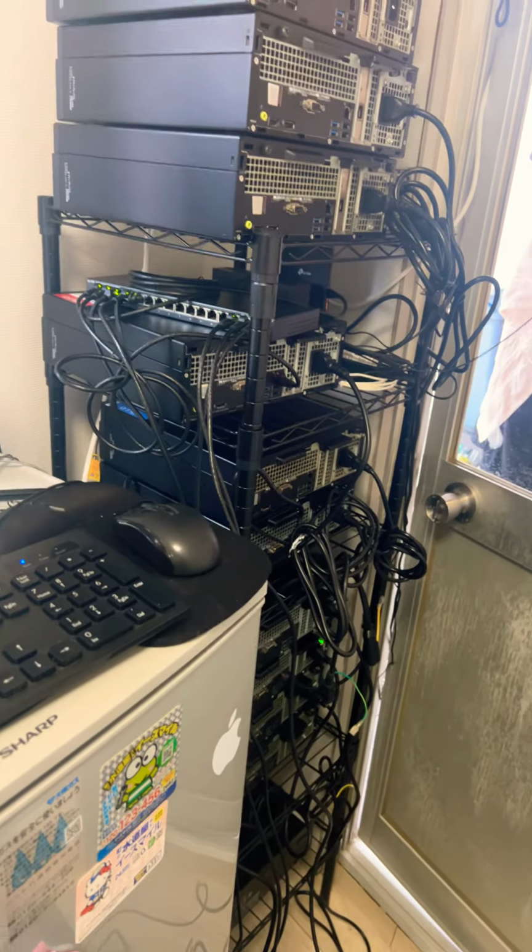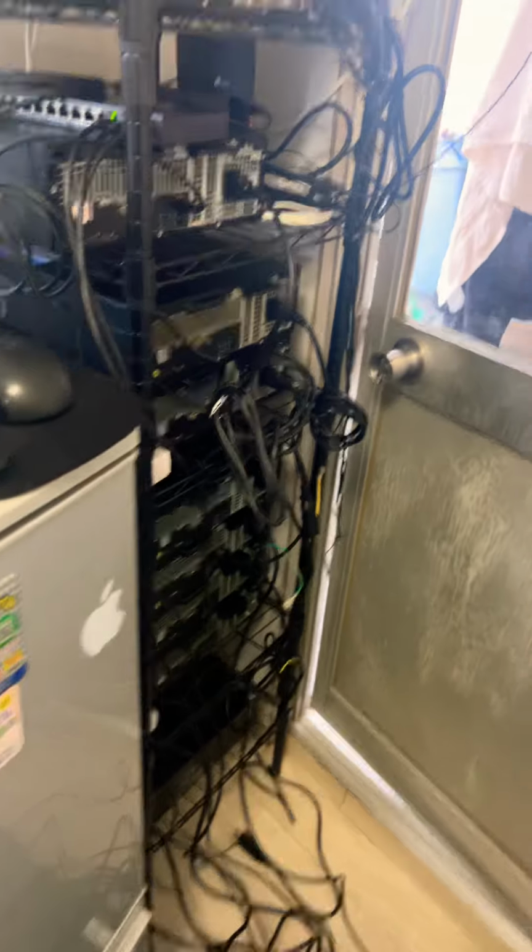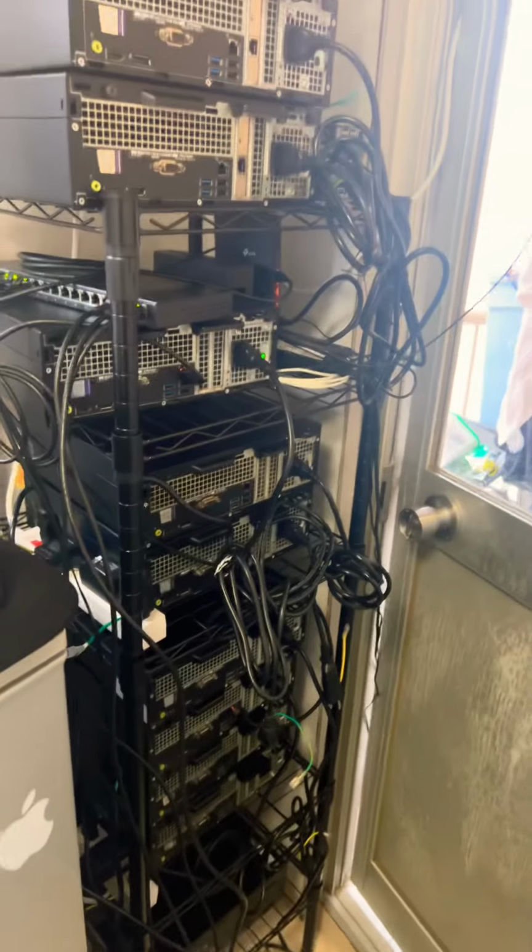Okay, it's kind of like this. So this is our Proxmox, and yep, something like that. Proxmox running on this monitor and our entire server rack, and yeah, something like that. Anyway, so Proxmox clustering.